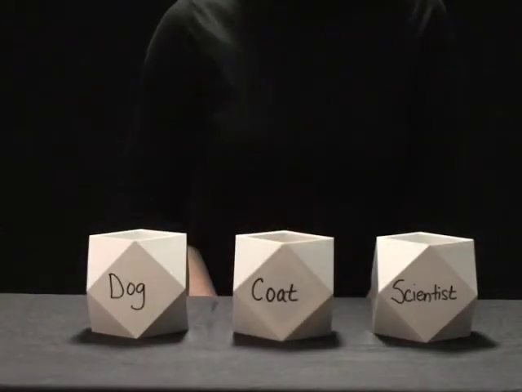Place the block labeled coat between the two blocks labeled dog and scientist. Ask your child, what does coat mean? Their answer will tell you which word they are associating with the term coat to assign it meaning.